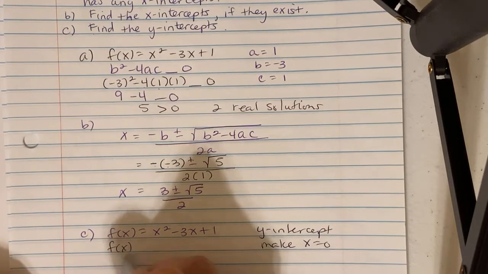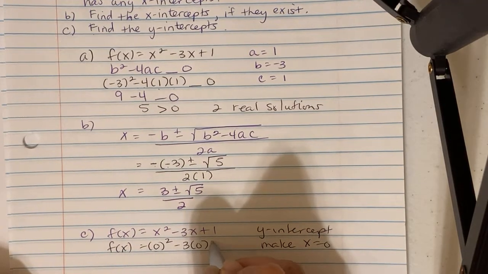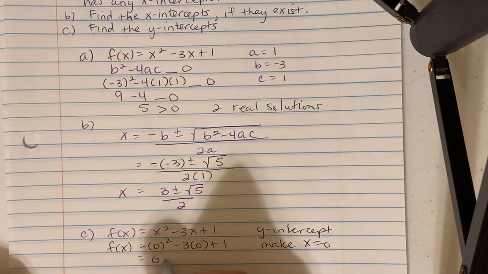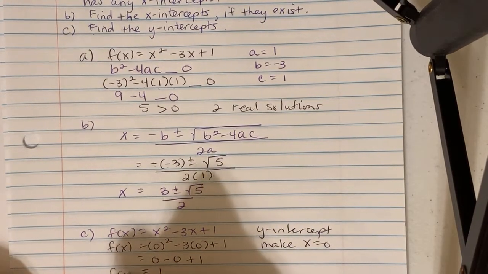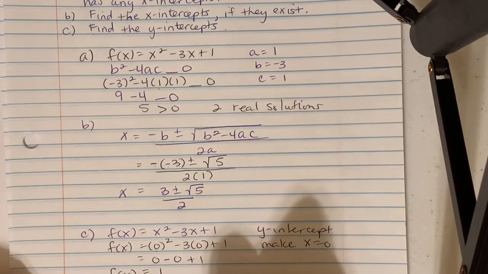So f of x, we're plugging in a 0 for the x, 3 times another 0, plus a 1. So we have 0 minus a 0 plus a 1. So our f of x value is a 1. So our y-intercept is at (0, 1).